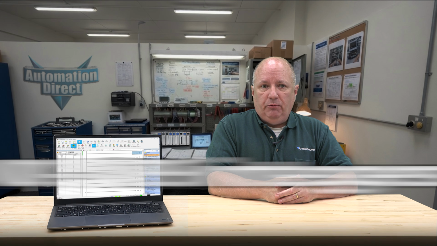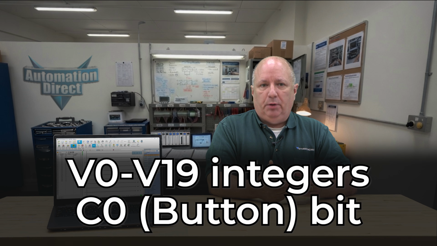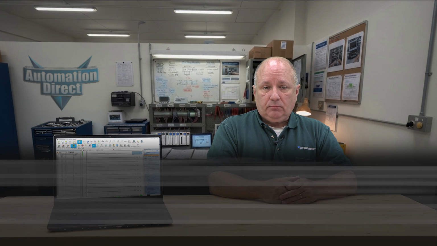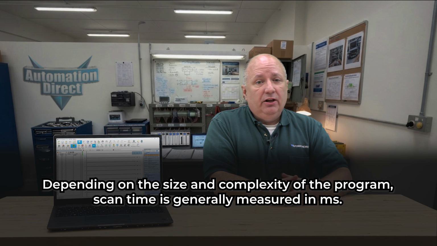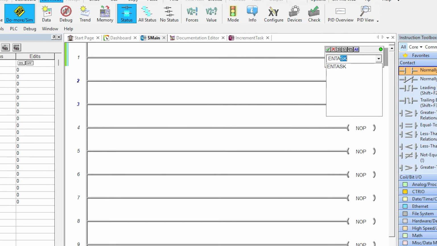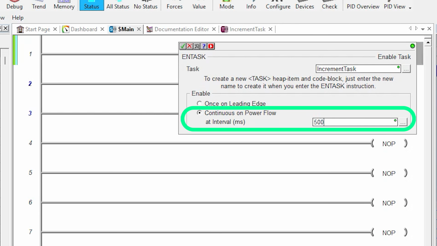Alright, we'll start small and kind of abstract. Let's say we have a group of 20 16-bit unsigned integer numbers and we have a bit called button. Whenever button is true, we want to increment all of the numbers. Now, if we increment numbers every scan, things can get out of hand fast. So let's slow this whole thing down by placing our loop inside a task called increment that will be enabled every half a second. Here in the main task, we place an enable task instruction directly tied to the power rail on the left. We want continuous on power flow at a 500 millisecond interval.